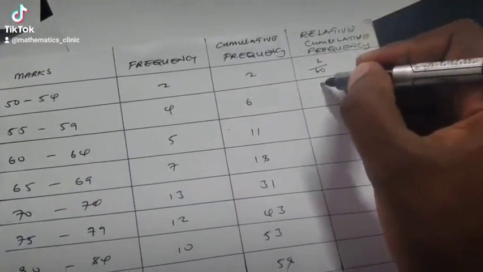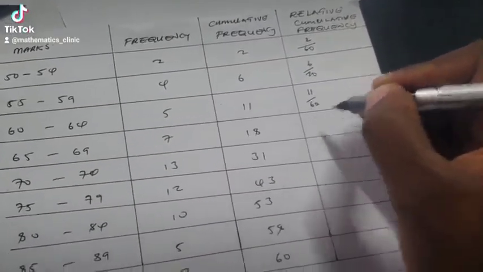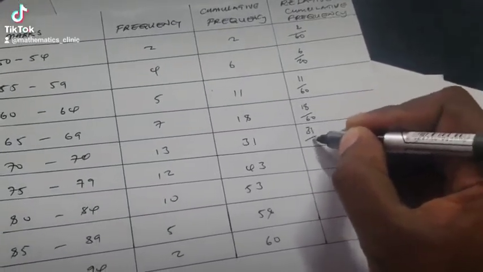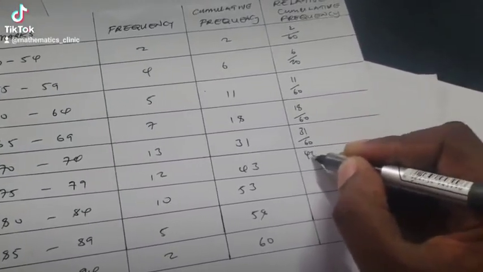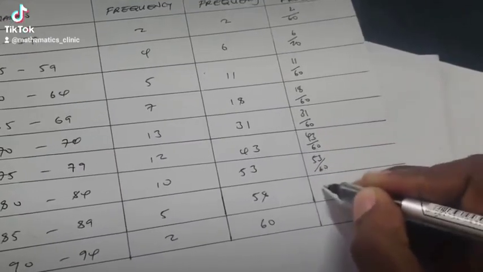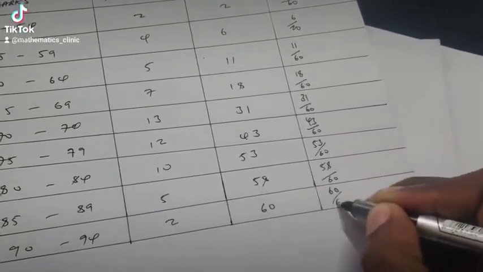Then 6 over 60, then 11 over 60, 18 over 60, 31 over 60, 43 over 60, then we have 53 over 60, and 58 over 60, and we have 60 over 60.